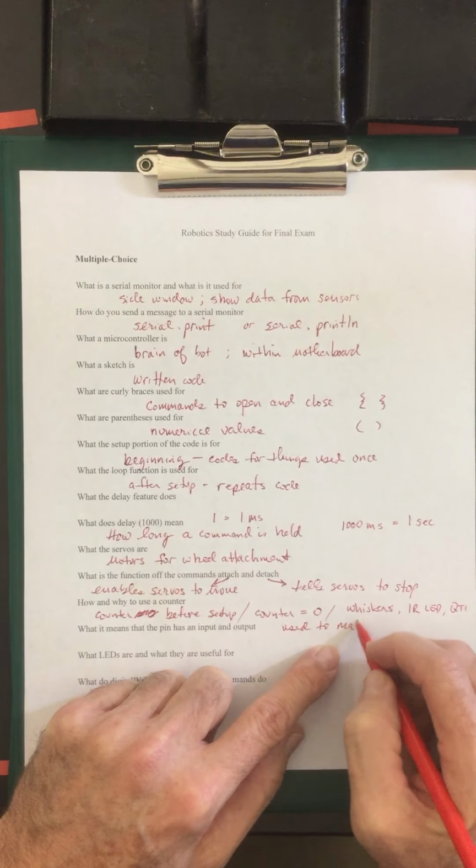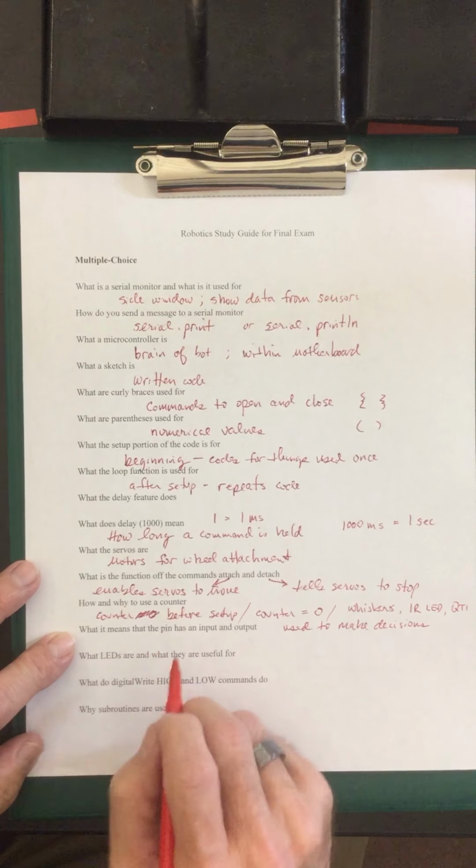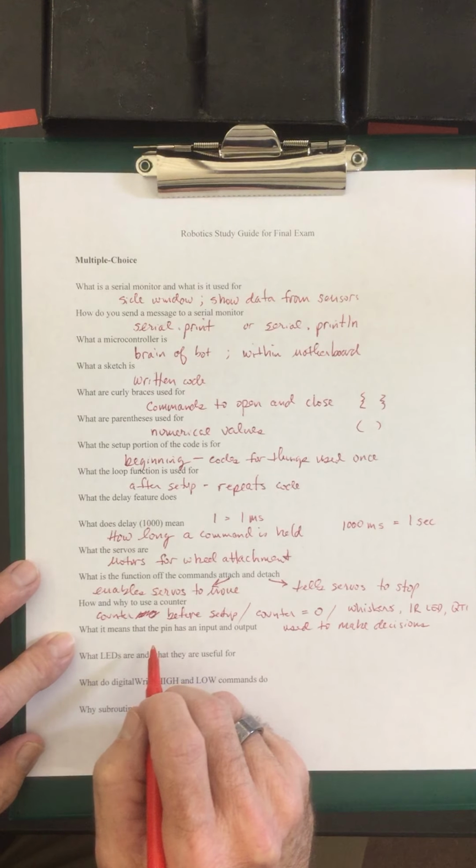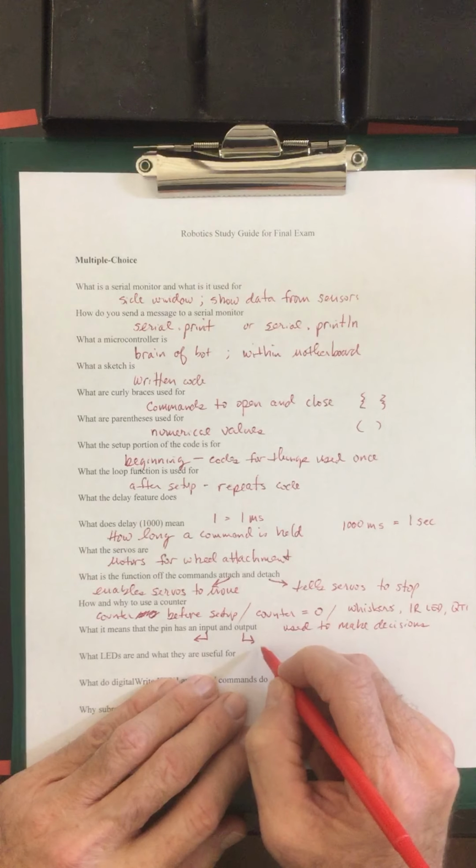What does it mean that a pin has an input and an output? A pin can either put out voltage or can receive voltage. So let's talk about the output first, like the LED. The output sends voltage to do a command.